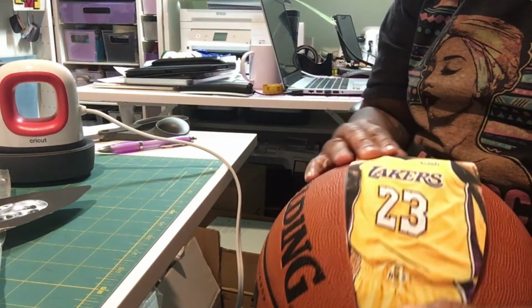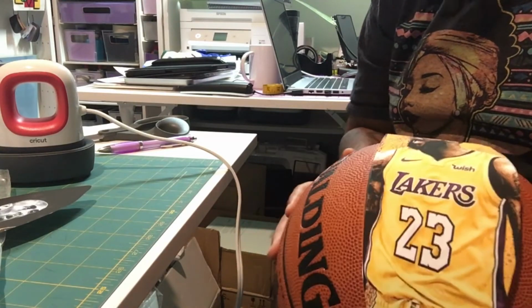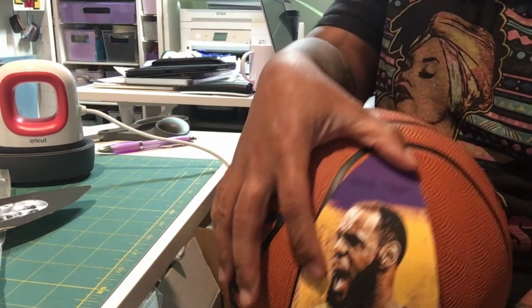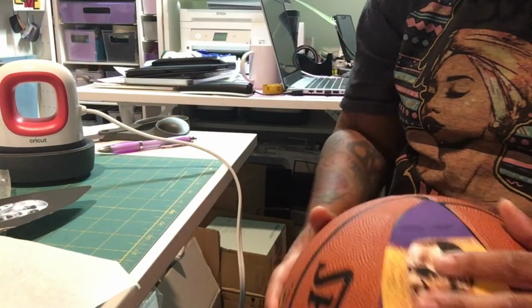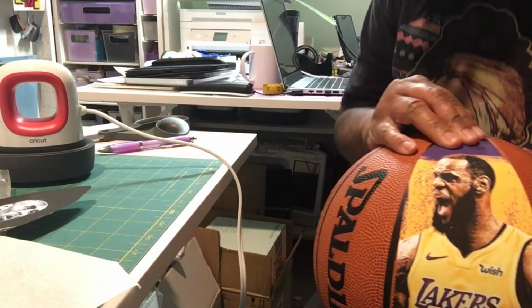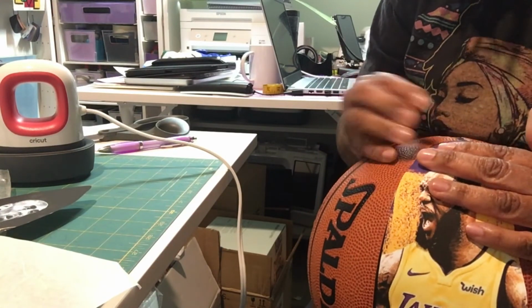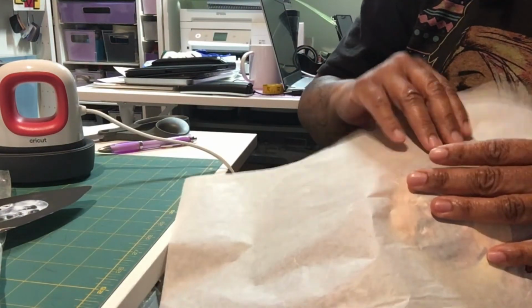Because of the way I am, I'm going to start at this end and work my way to the other end. As you can see, I'm going to start up here and work my way down. Let me see if I can position so you can see me. I'm going to put this here.